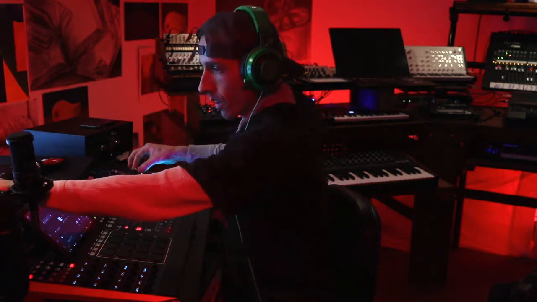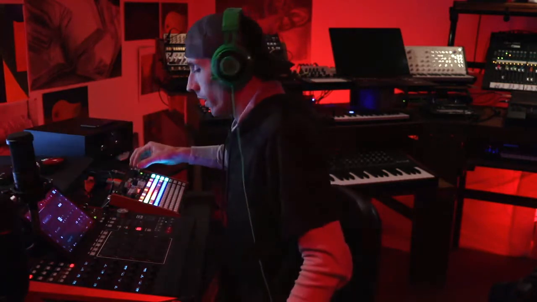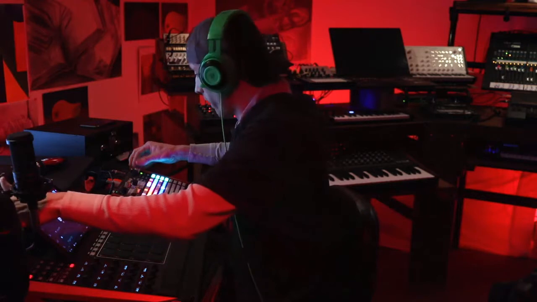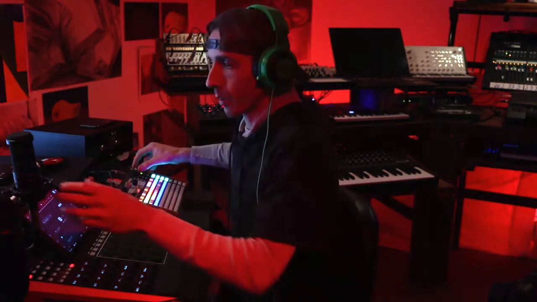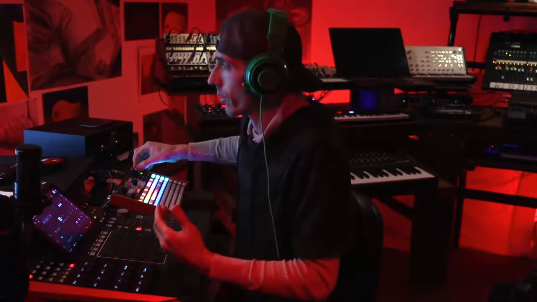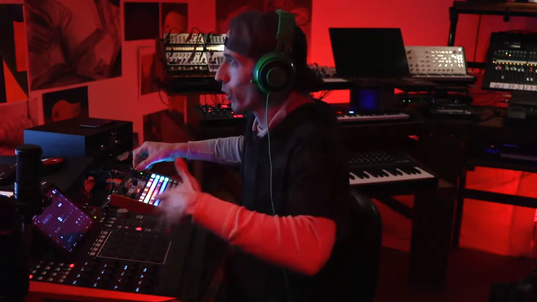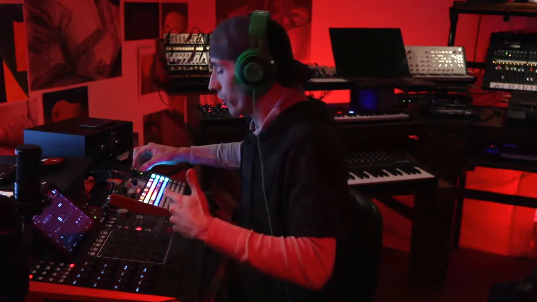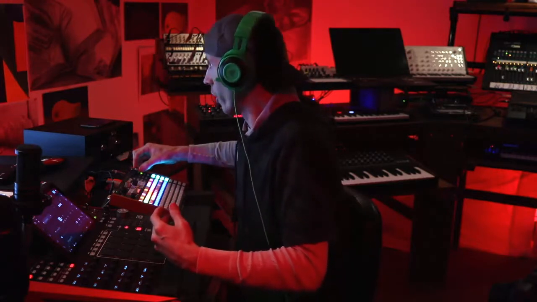So today I am going to be getting into something else that I've been wanting to try for a little while. And basically what it is, using the MPC with its pads and its ability to loop, to latch the loop points on.